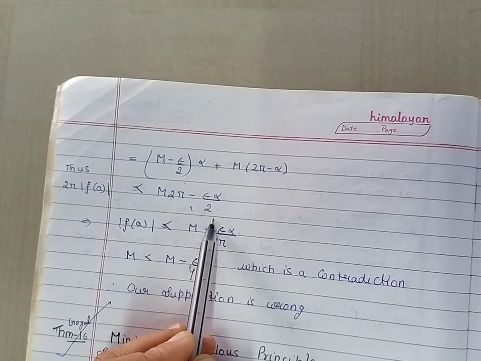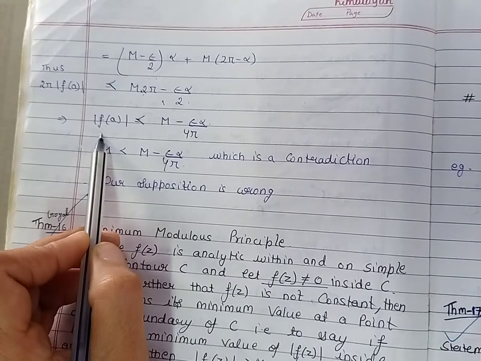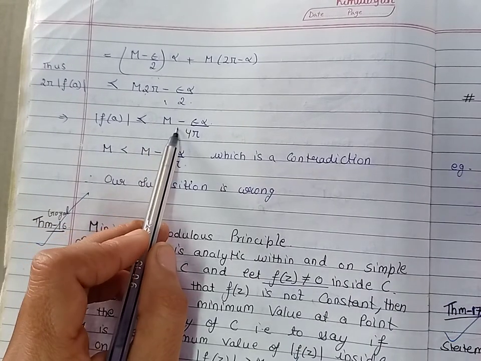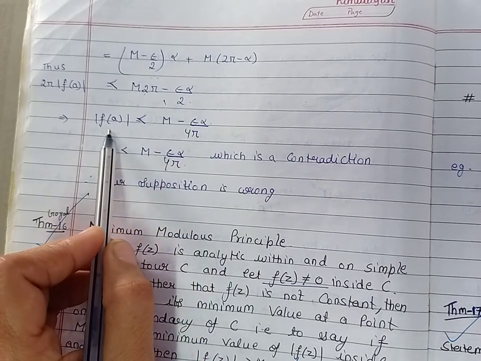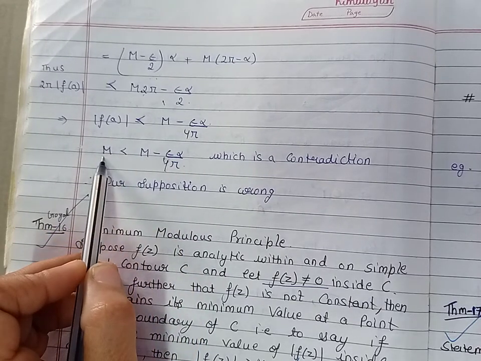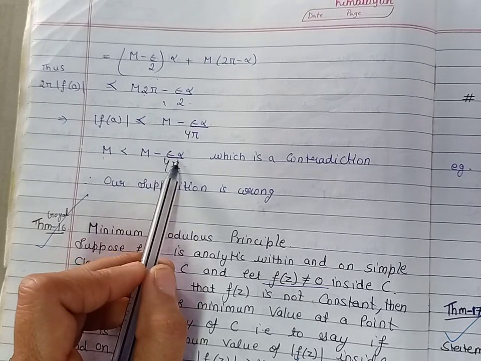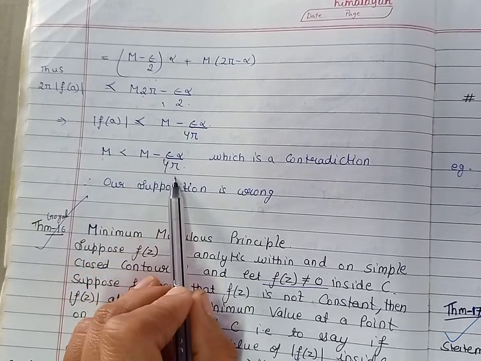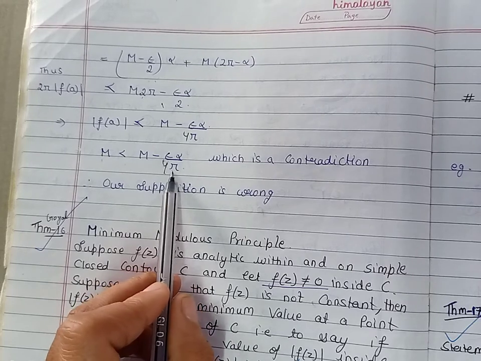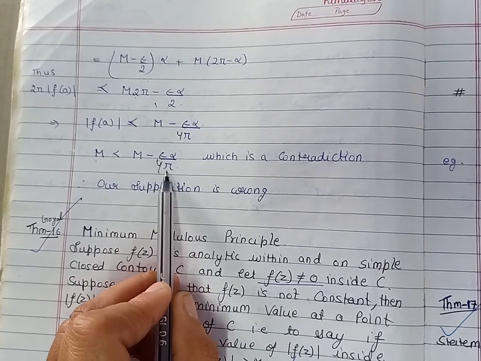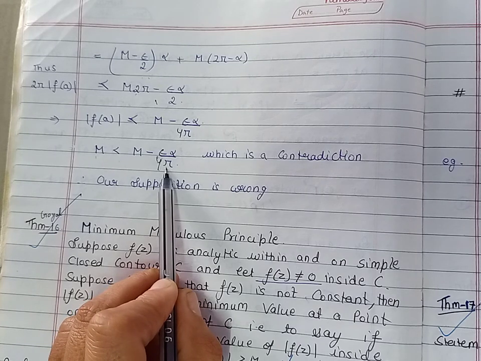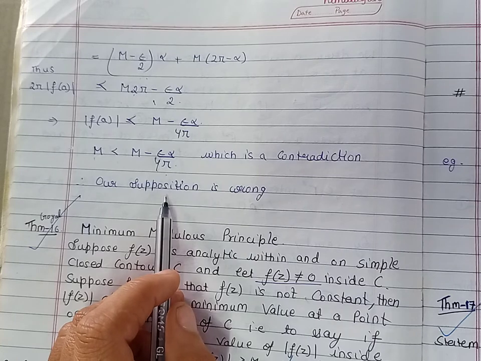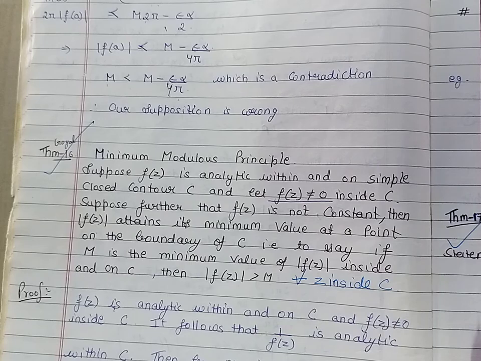Now dividing through by 2 pi, we get mod of f of a will be less than m minus epsilon alpha divided by 4 pi. Now mod of f of a, that is m, so we get m is less than m minus epsilon alpha by 4 pi. But this is a contradiction, so this proves that our assumption is wrong. It means mod of f of z attains its maximum value on the boundary and not inside C. And this completes the proof of maximum modulus principle.